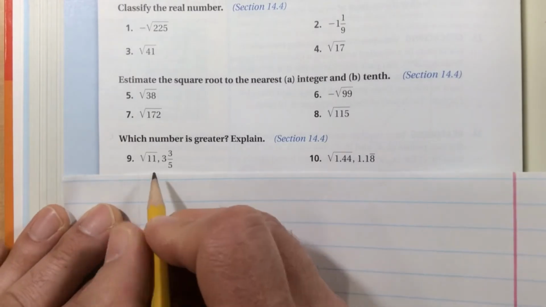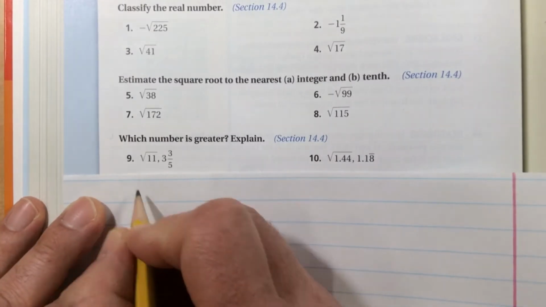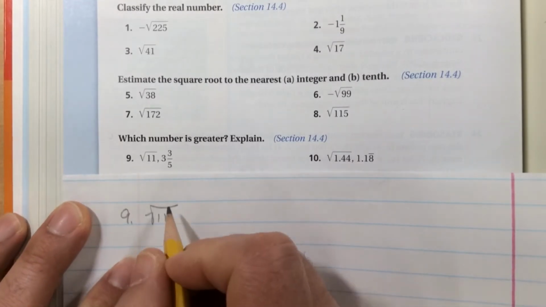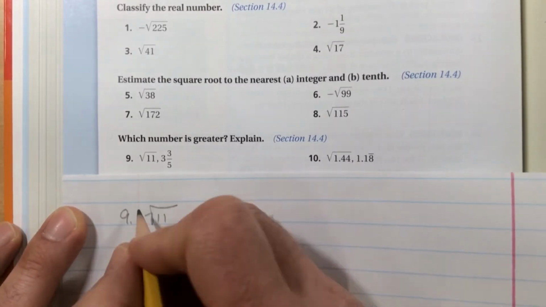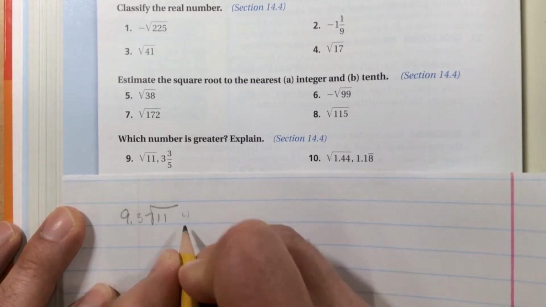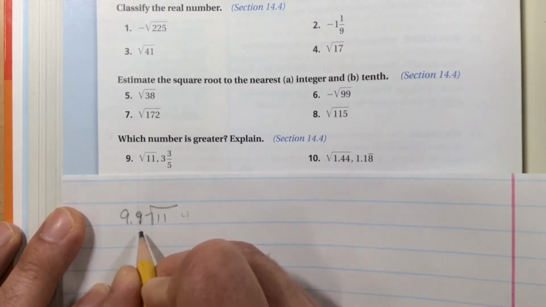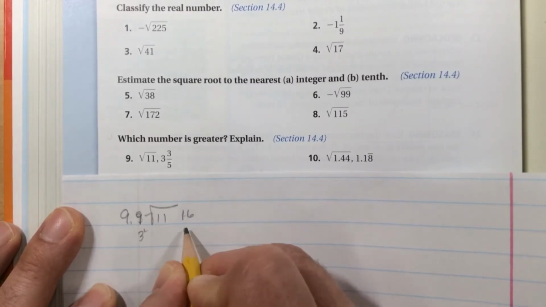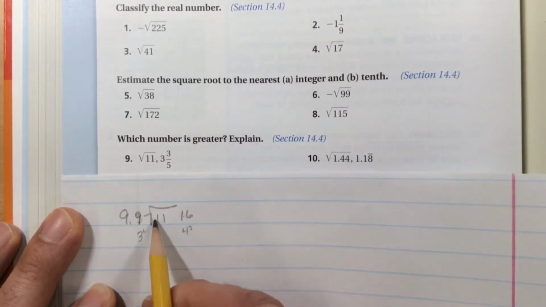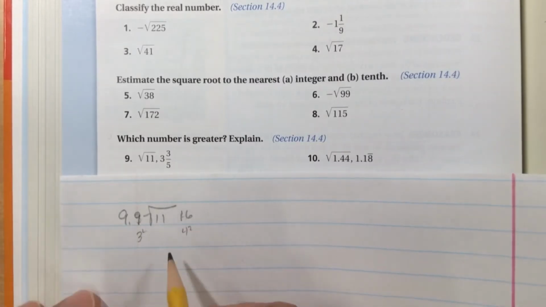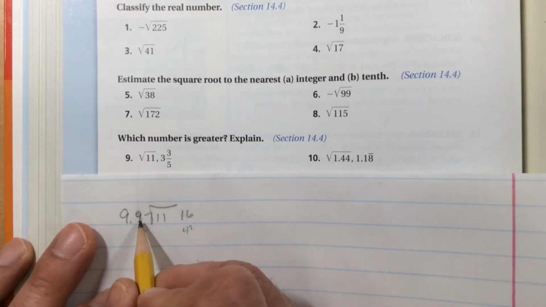Well, we have the square root of 11. For number 9, the square root of 11, we know is going to be between 3 and 4, because 3 squared is 9 and 4 squared is 16. It's only 2 away from 3 squared and 5 away from 4 squared. So it's closer to the 9.